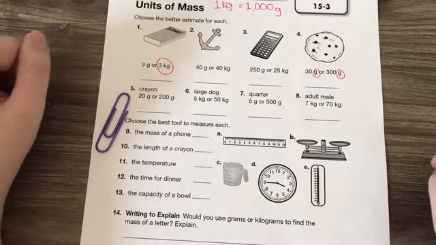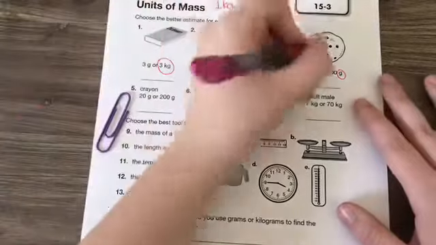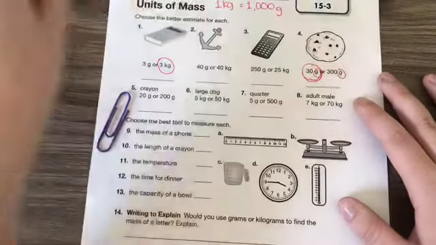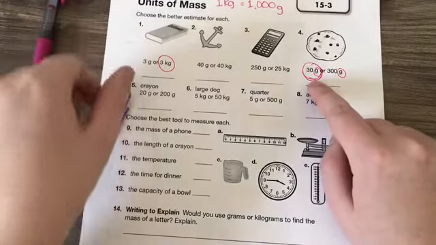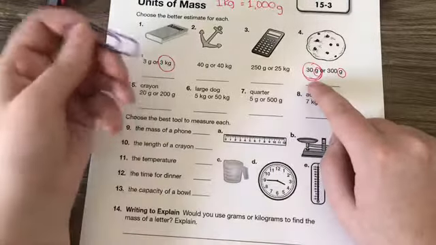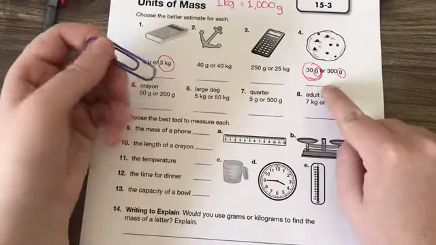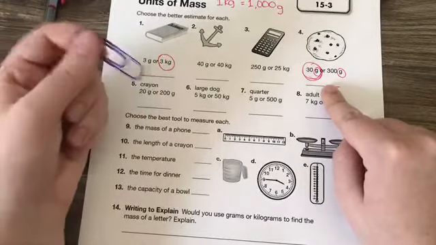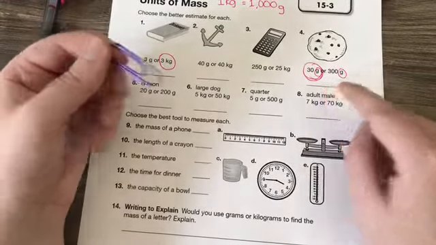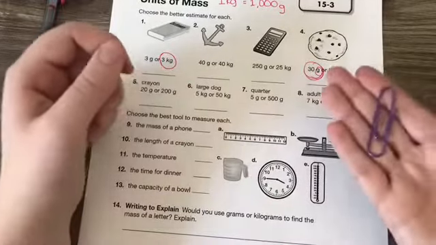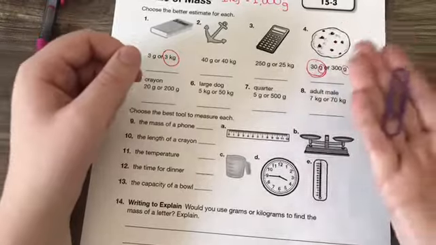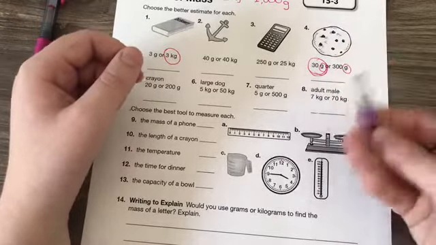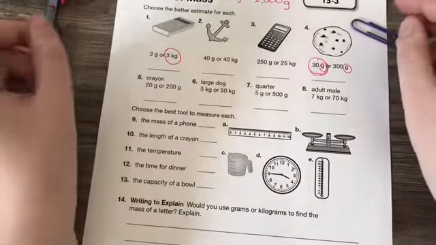Okay, so I kind of agree with that too. So I would say that a cookie would be about 30 grams or 30 paper clips. 300 paper clips is going to weigh quite a bit, right? So I would say a cookie is pretty light, it's airy, it's soft, it's chewy, it's good, but it's not going to be super, super heavy. So yeah, I would say it would be about 30 grams.